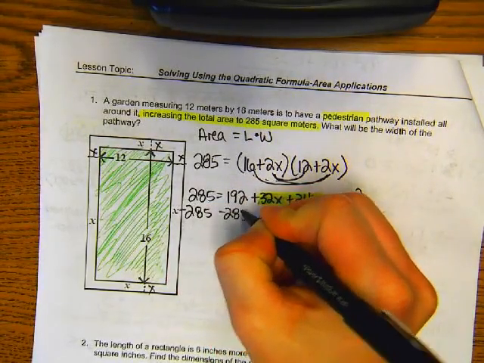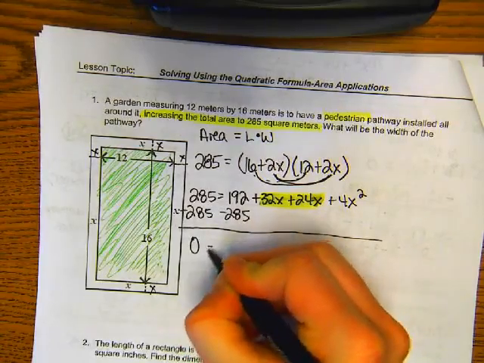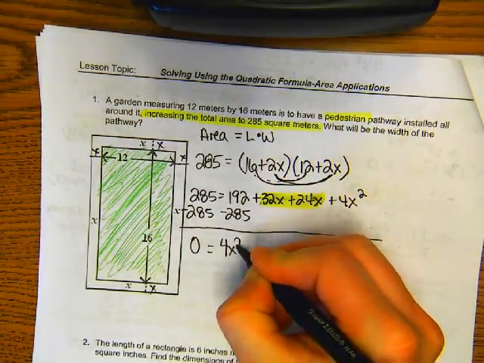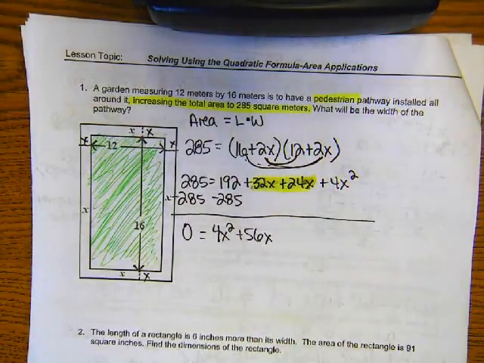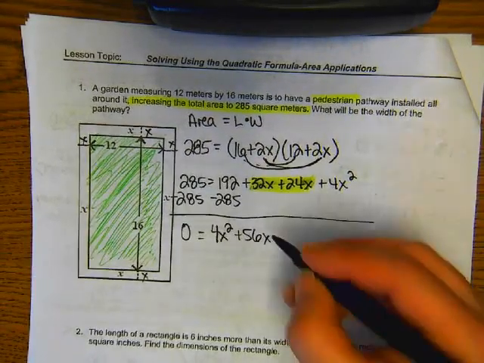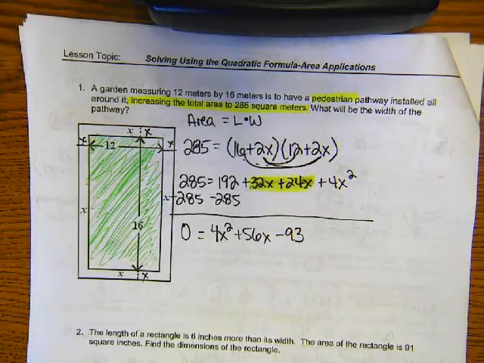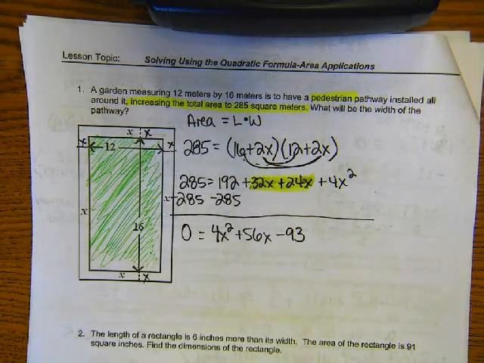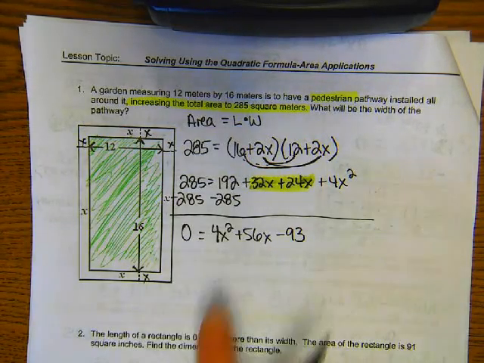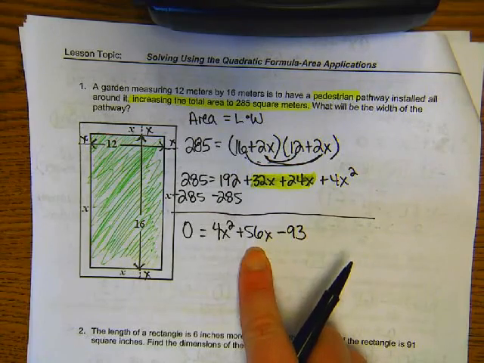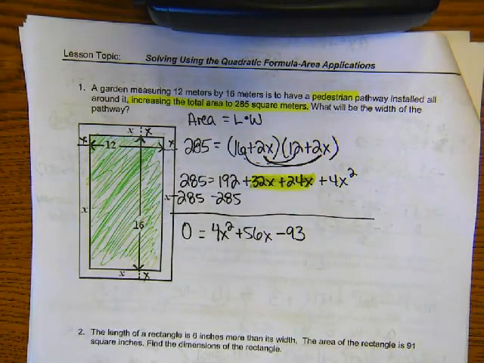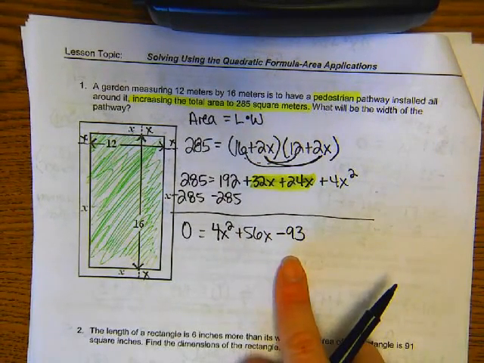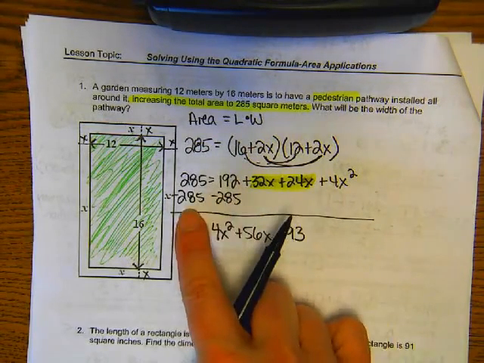So, I now have a 0. I'm going to put 4x squared in front. What's 32x plus 24x? 56x. And is 192 minus 285, is it minus 93? Yeah. Okay. Alrighty, so if A is 4, B is 56, C is negative 93, at this point we know how to go from there, right? Wait, where did we get 93 from? Where did we get negative 93 from? When I subtracted 285 from both sides.